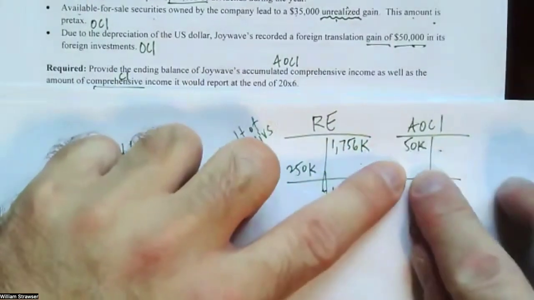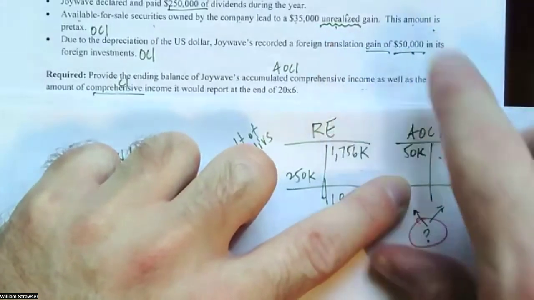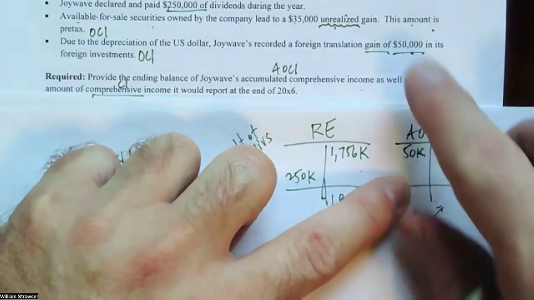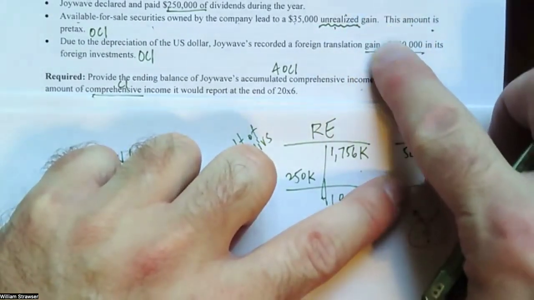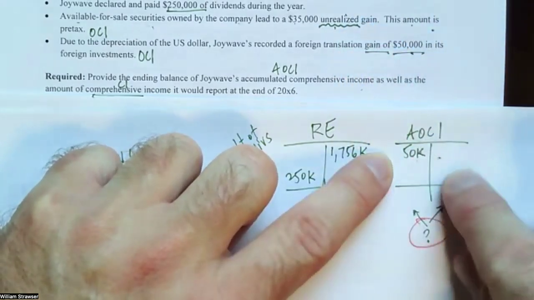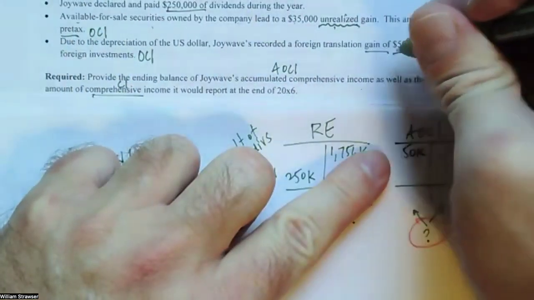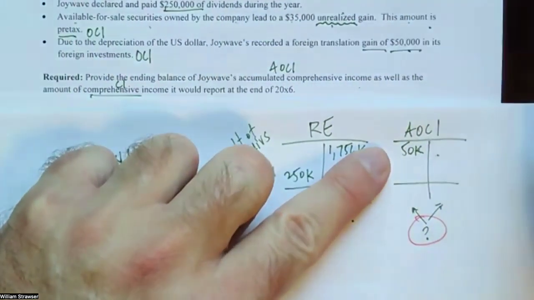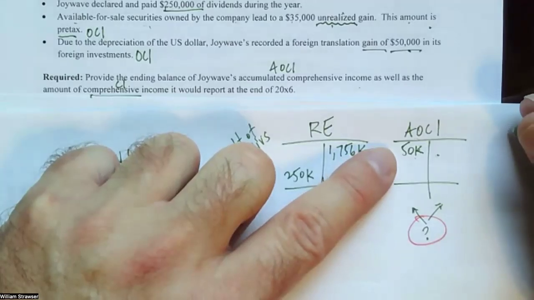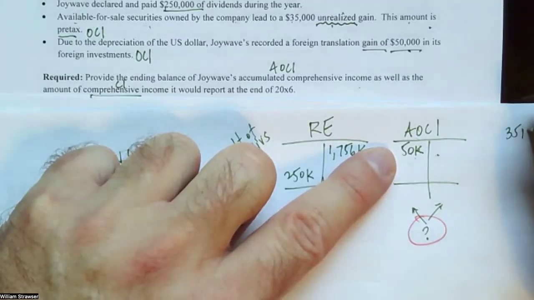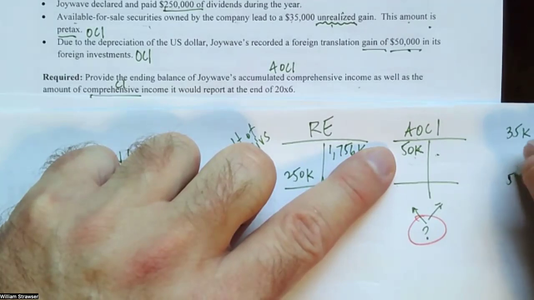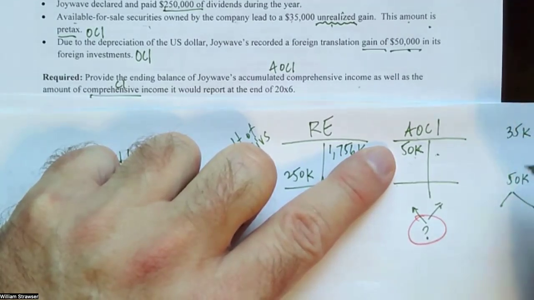Well, here I can go ahead and insert these amounts into the AOCI because remember, these are OCI items closed directly into AOCI, except these are pre-tax. And I need to net tax from them. All right. So if I net tax from these two pieces, I have a $35,000 gain and a $50,000 gain, 40% tax.